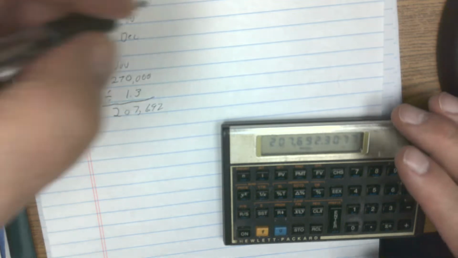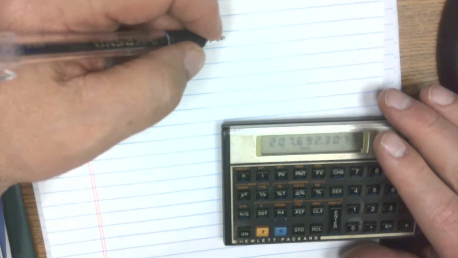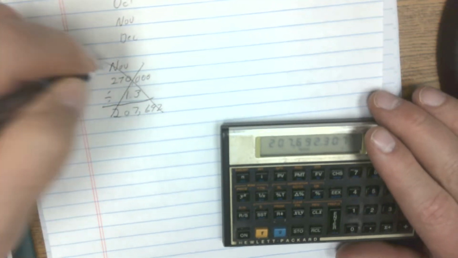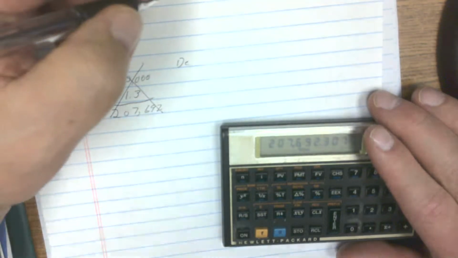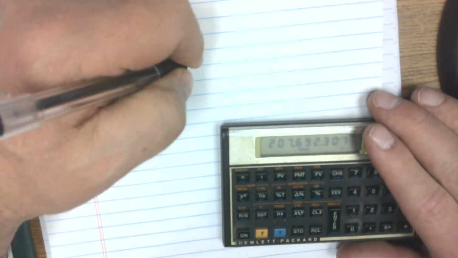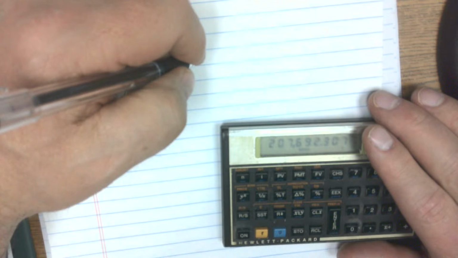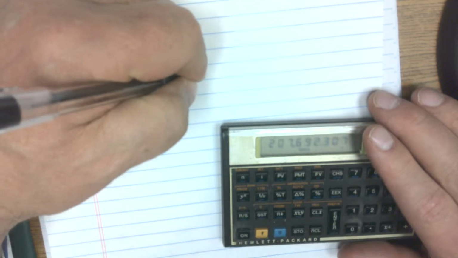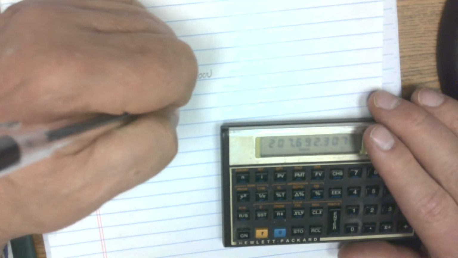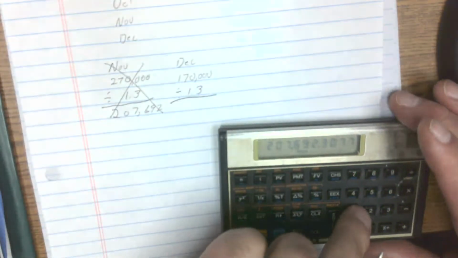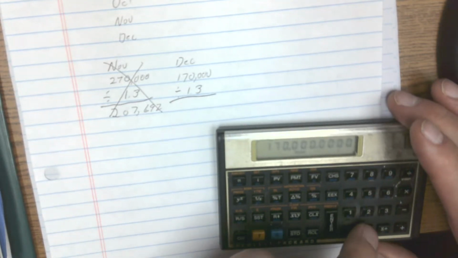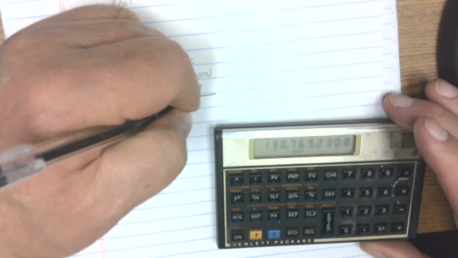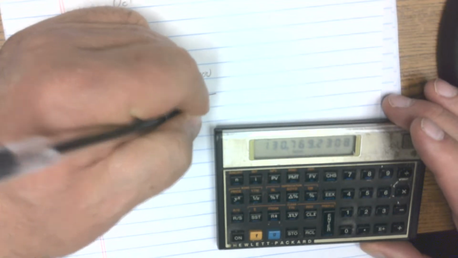And then in December, that was our November. Let's see. We needed December sales. That's wrong. So December was 170. There we go. Divided by 1.3 is going to be 130,769.